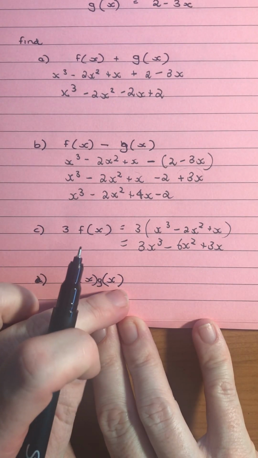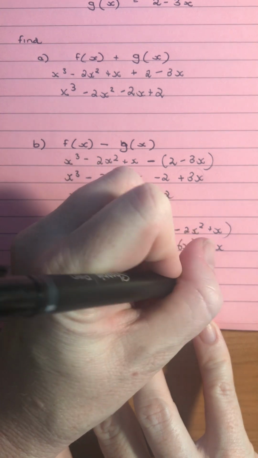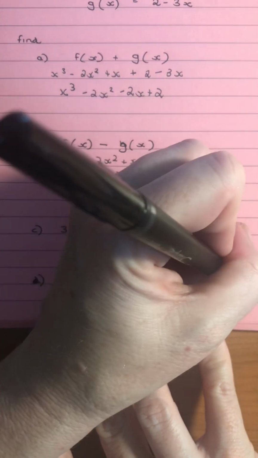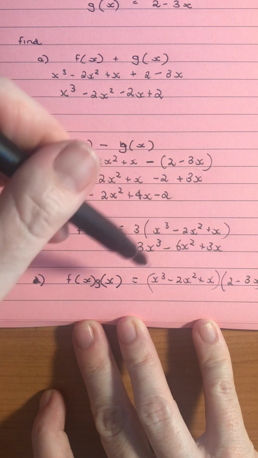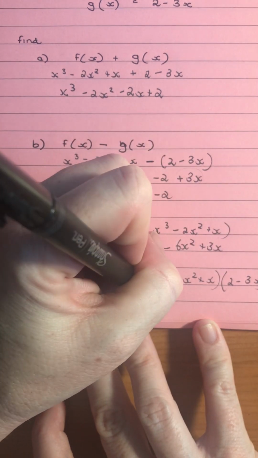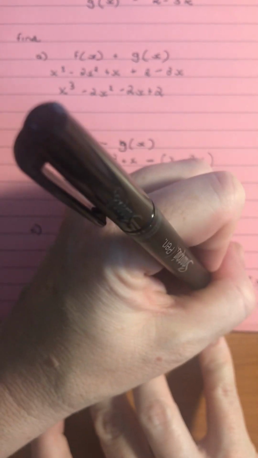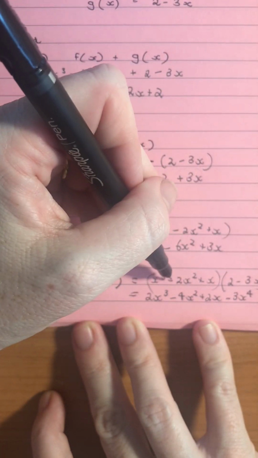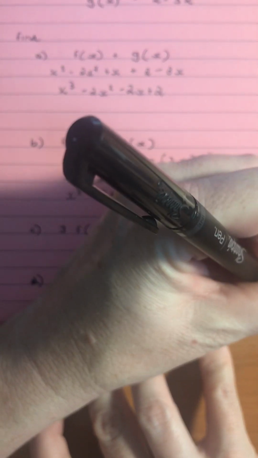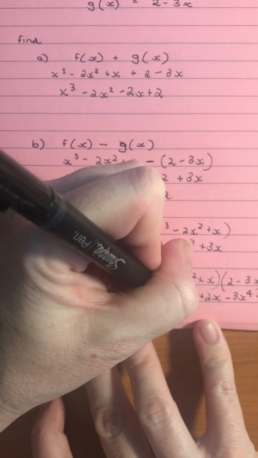I can also multiply one term by the other. So I'm just going to do the x cubed minus 2x squared plus x, and I'm going to multiply that by 2 minus 3x. So I'm just going to go along and multiply them all by 2 and then multiply them all by negative 3x. So when I multiply by 2, I'll get 2x cubed minus 4x squared plus 2x. And then I'll get minus 3x to the power of 4. I'll get positive, when I do negative 3 times negative 2, I'll get plus 6x, and that will be to a power of 3. And then I'll have the minus 3x times x, which will give me minus 3x squared.